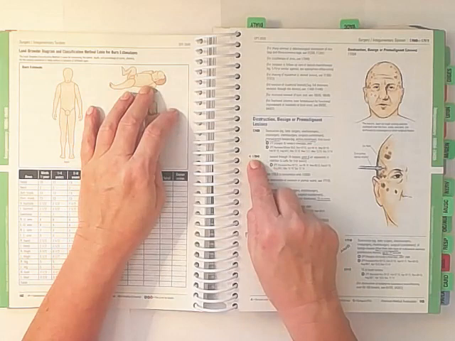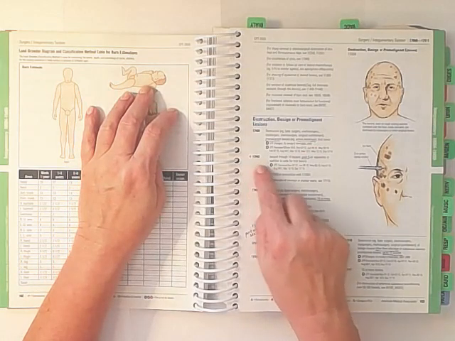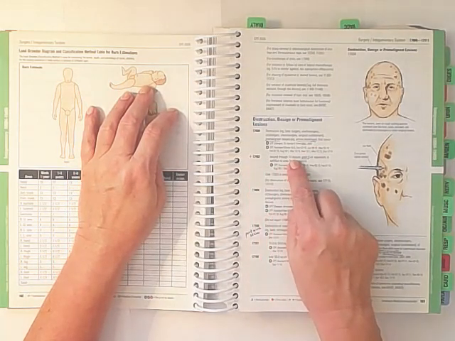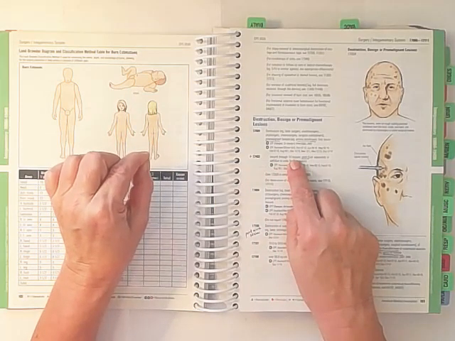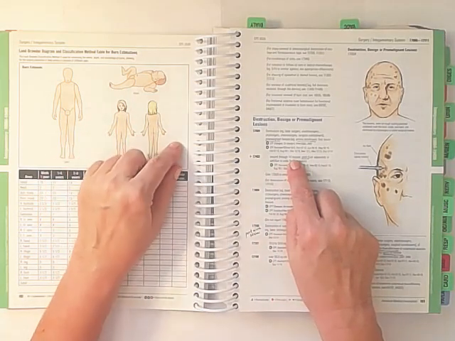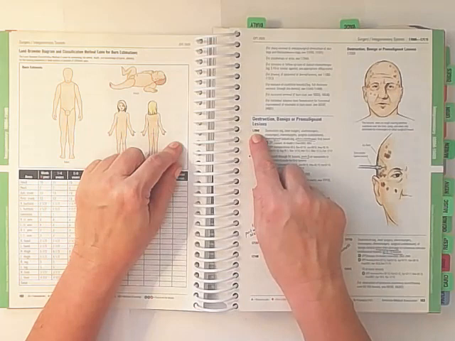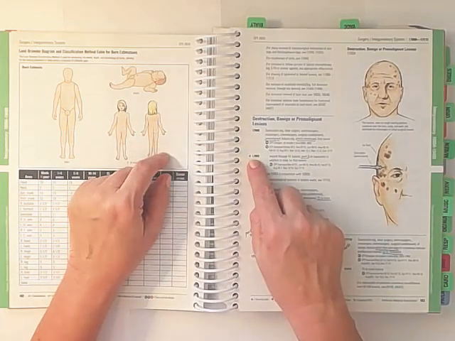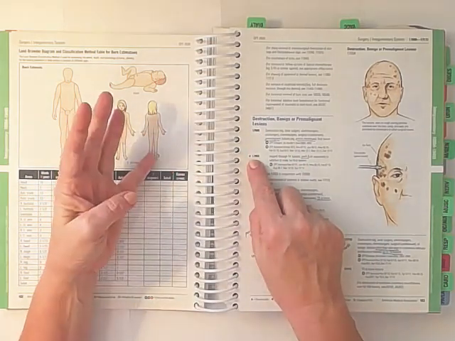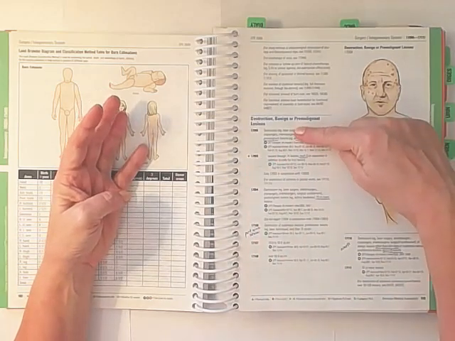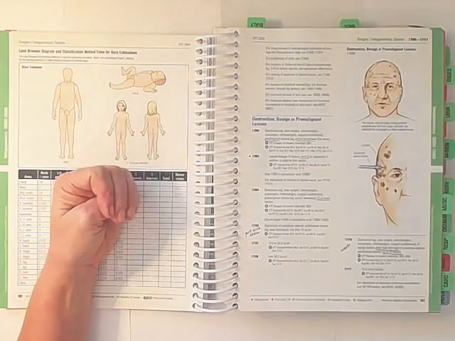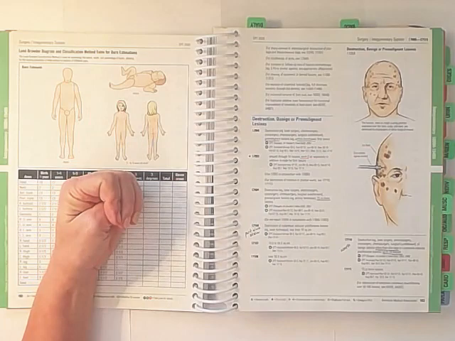So your add-on code 17003 is the 2nd through 4th lesion each. So you count them. So you would have 17000 and then 17003 times 4. So that you have 1 lesion and then the other 4 lesions. That's how you would use it.